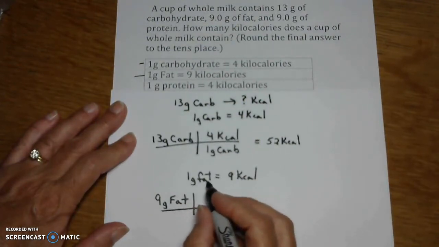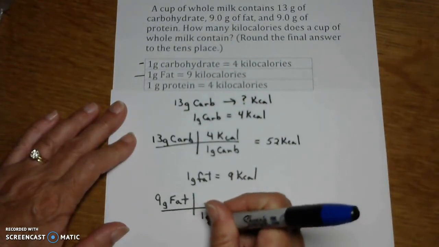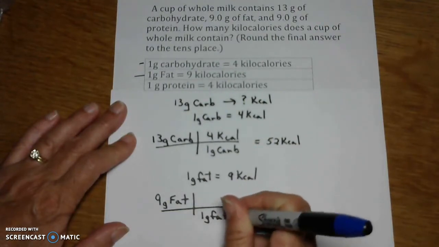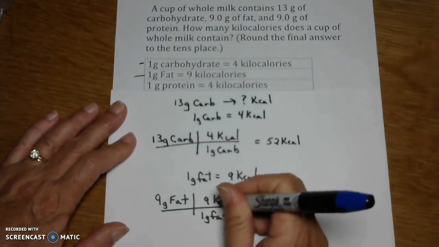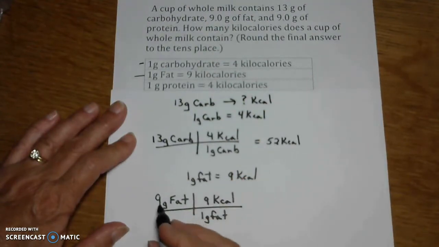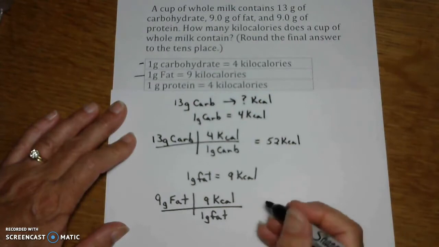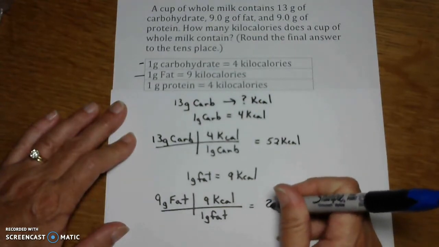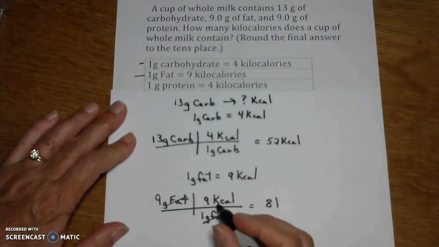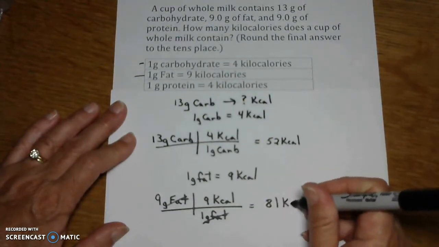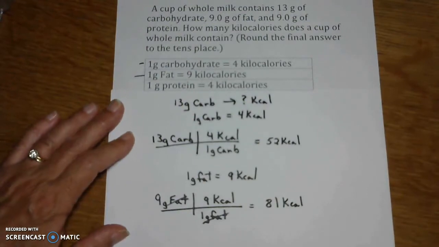We want grams of fat to go in the basement so that it will cancel with the grams of fat up here and leave us with kilocalories. 9 times 9 divided by 1 gives us 81. Because the grams of fat cancel in both cases, we're left with kilocalories only.